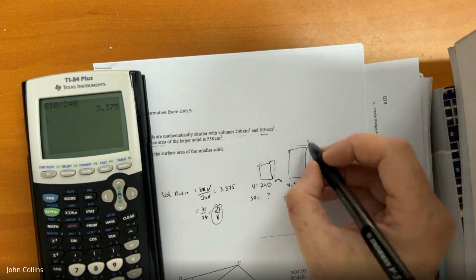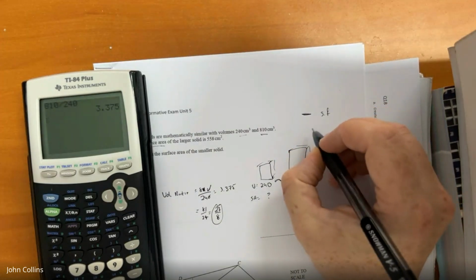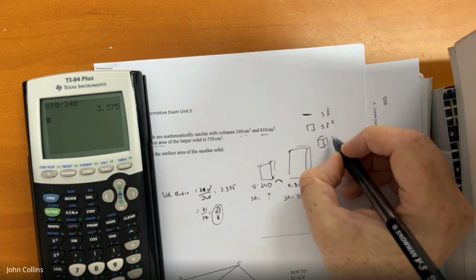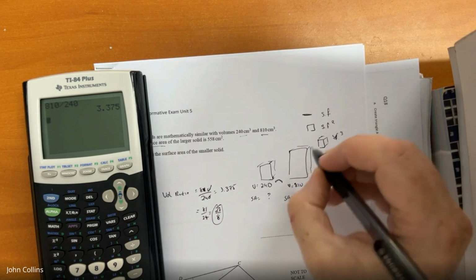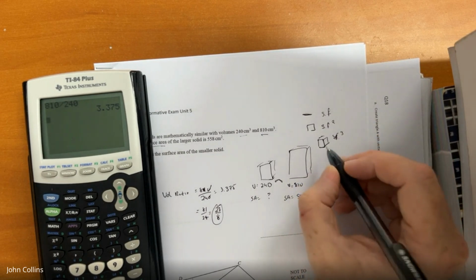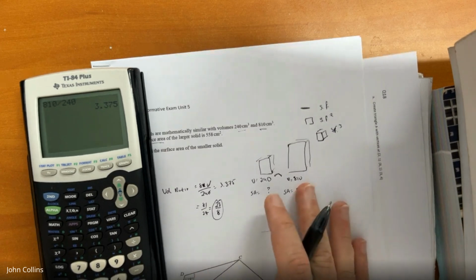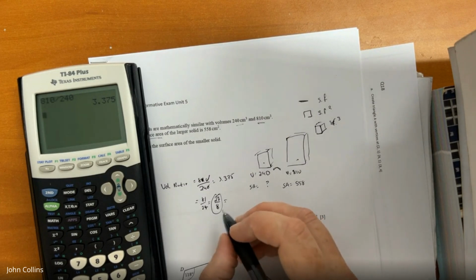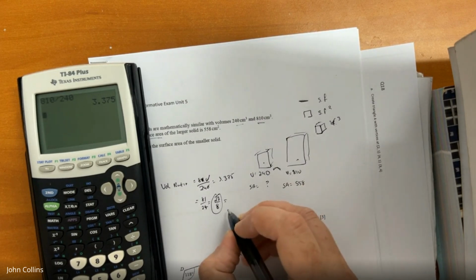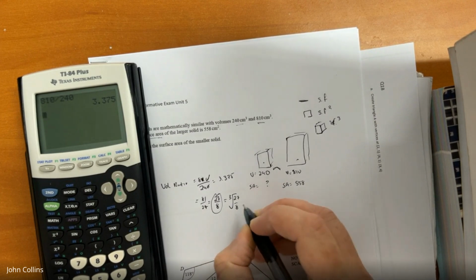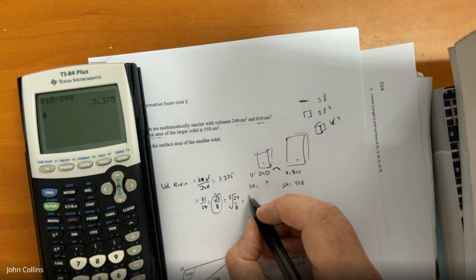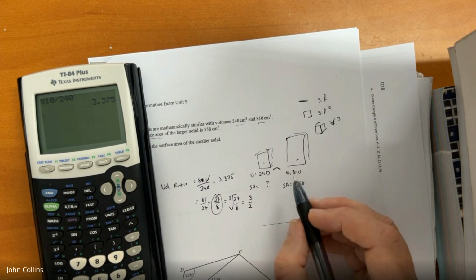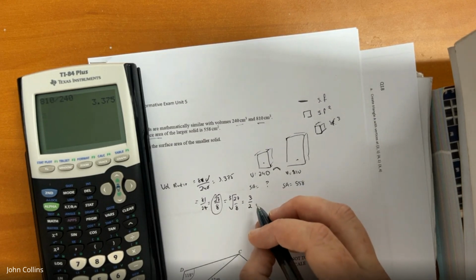Because, as we said before, if it's one dimension, the scale factor is just the scale factor. If it's two dimensions, it's the scale factor squared. And if it's three dimensional, the scale factor is cubed, because each of those dimensions will be 3 times, or whatever, times bigger. So this is our scale factor for the volume. So the scale factor for lengths would be the cube root of that, 27 over 8. I know we're not looking for lengths, but the cube root of 27 is easy to get. It is 3 cubed, so it's 3 over 2. So the lengths of each side are in the ratio 3:2.